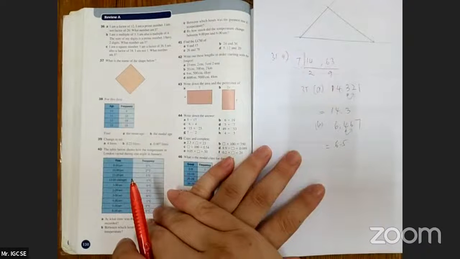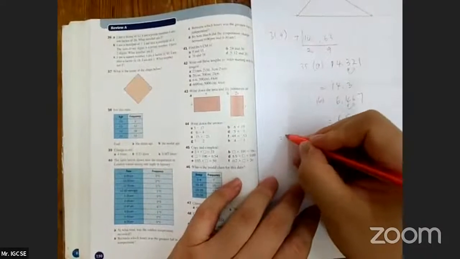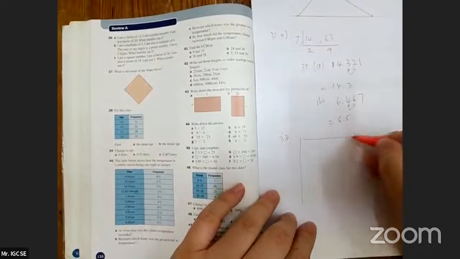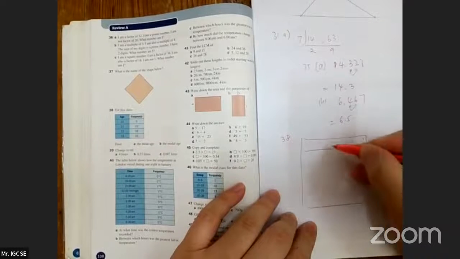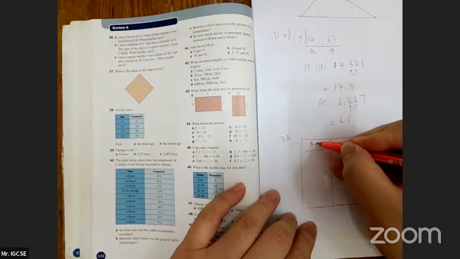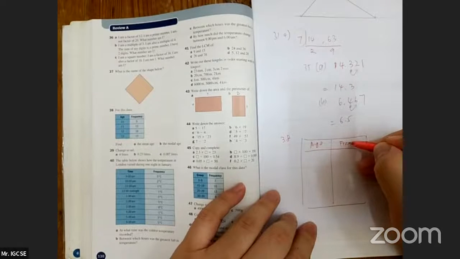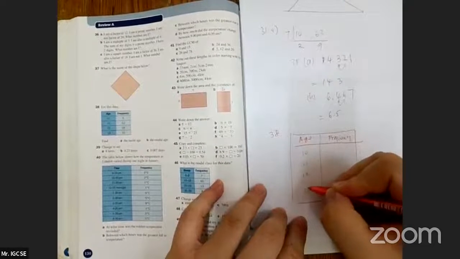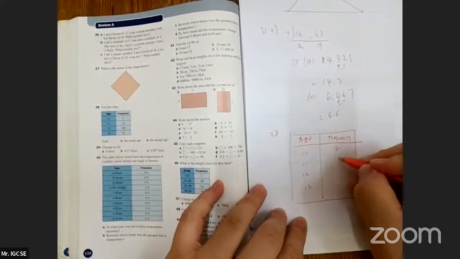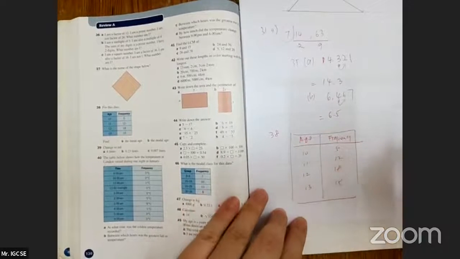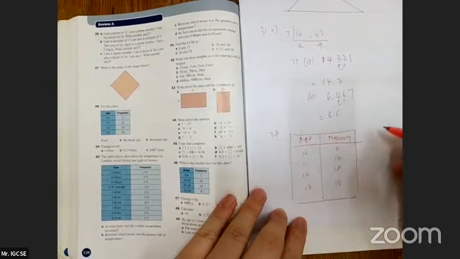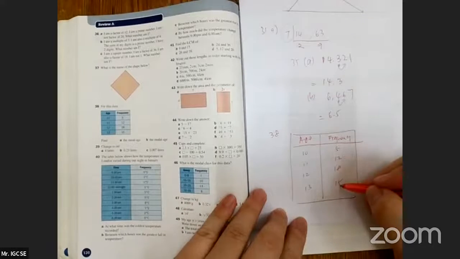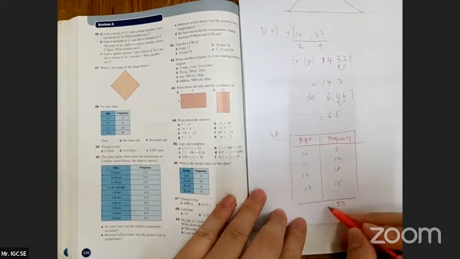So we go to find number 38. 38 is more challenging. We have this frequency table. We have 10, 11, 12, 13. I have 5 here, 12, 18, and 15. To find the mean, I need to find how many students altogether. So this is 20, 30. So it's 50. I need to total up this one.